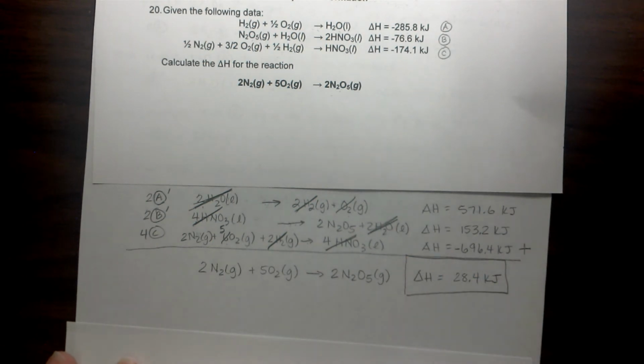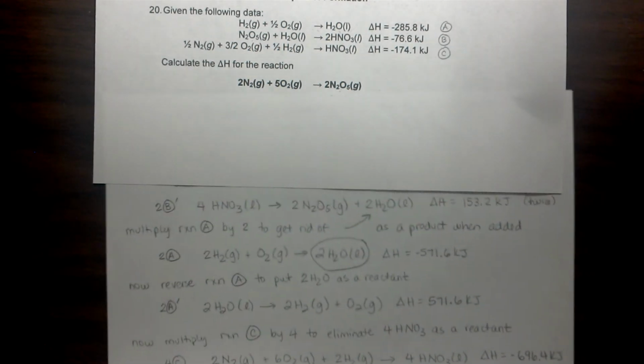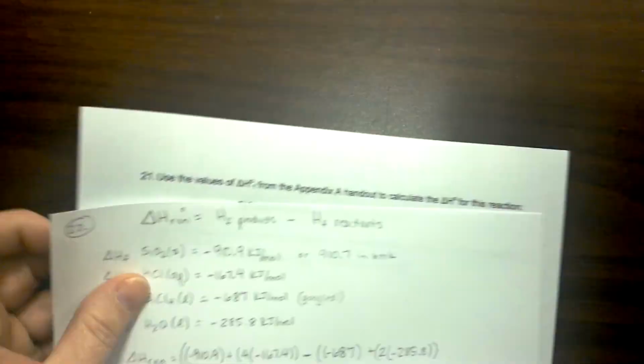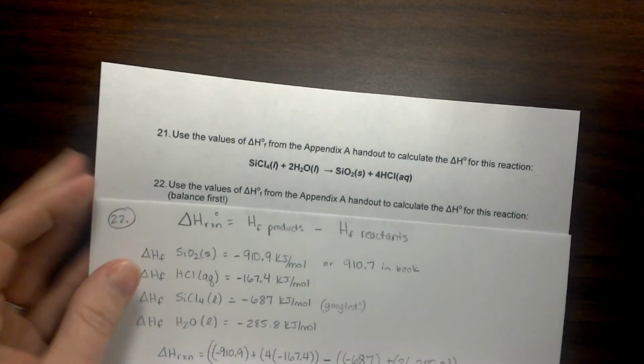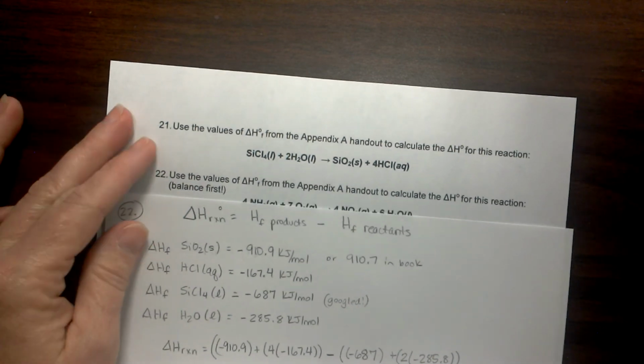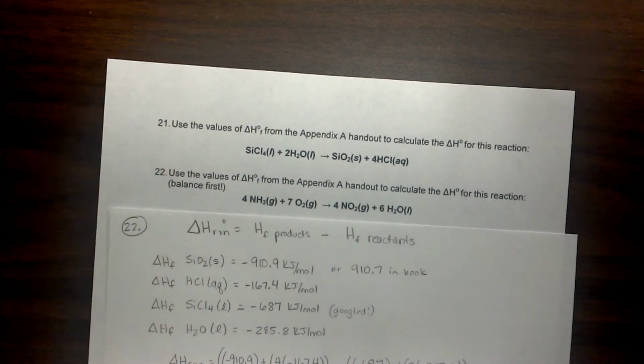Now that was a long problem, and it was pretty involved, and not all problems are like that. That's essentially what Hess's law is telling you to do. Let's do a couple more examples. Okay. All right. Let's look at 22.